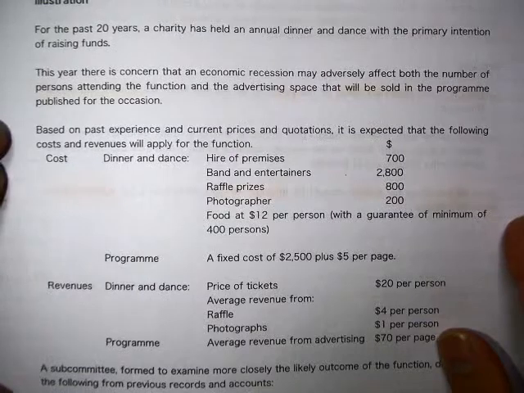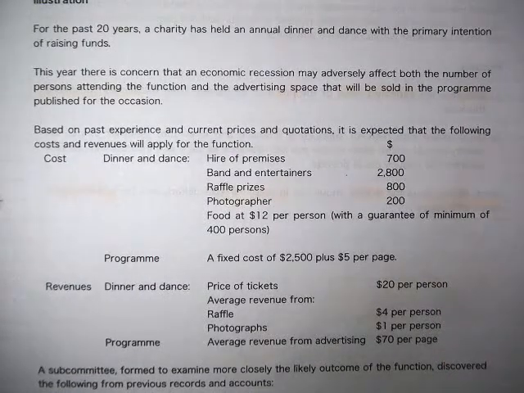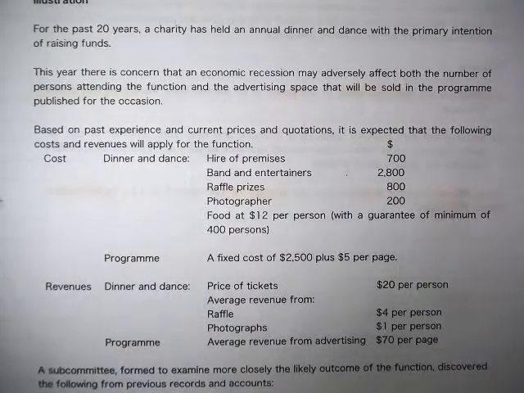For the past 20 years, the charity has held an annual dinner and dance with the primary intention of raising funds. Now this year there is a concern that an economic recession may adversely affect both the number of persons attending the function and advertising space that will be sold in the program.